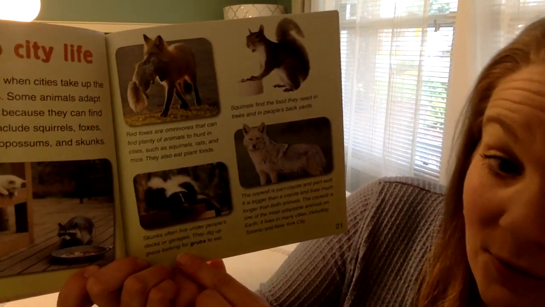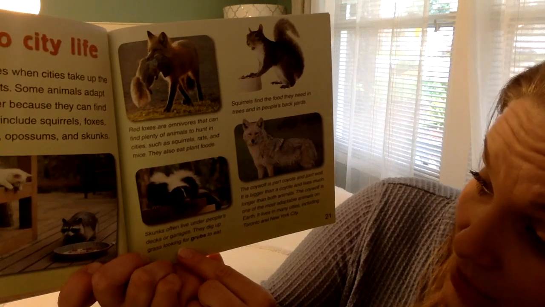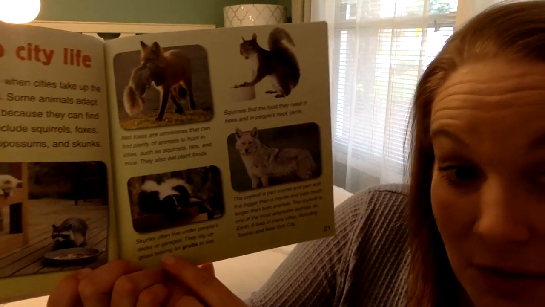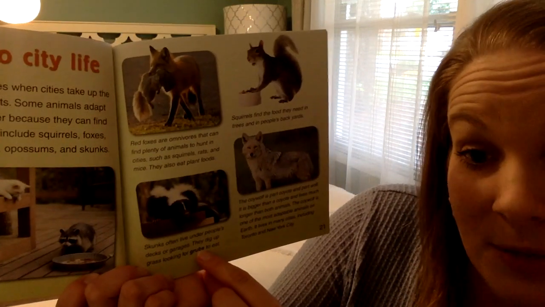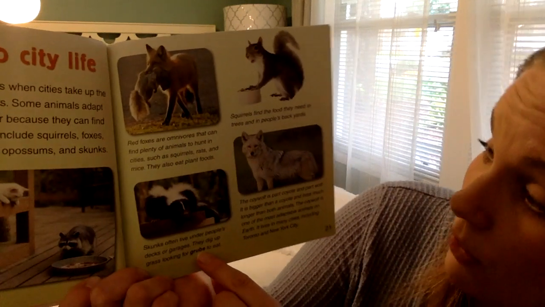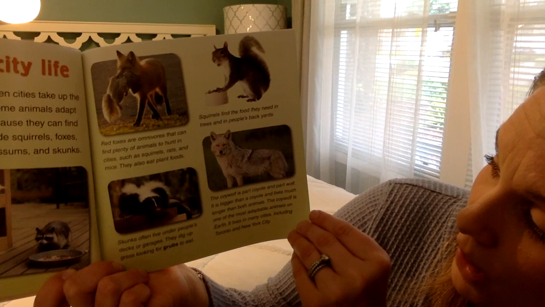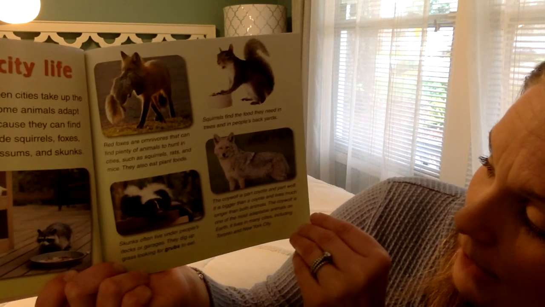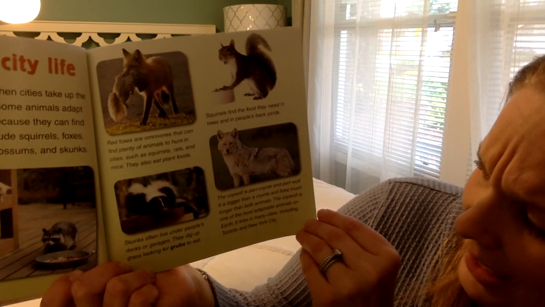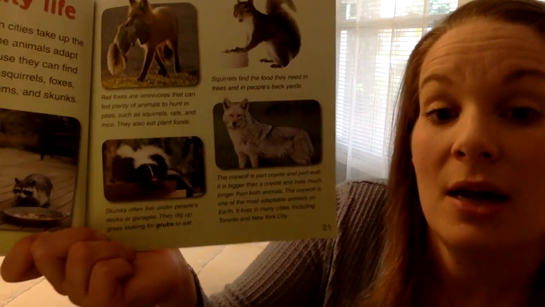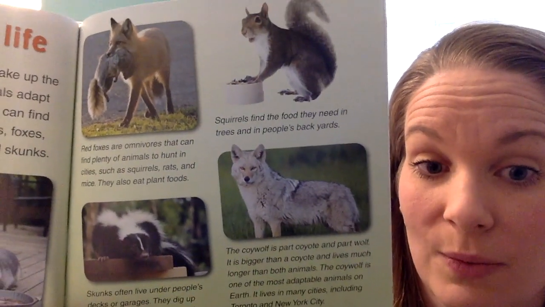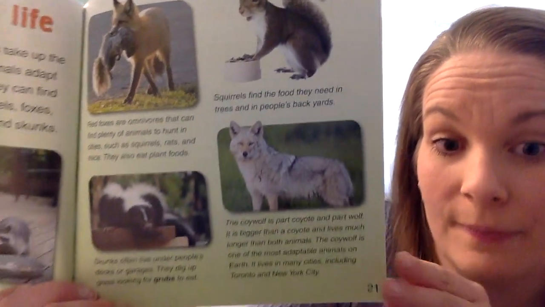Skunks often live under people's decks or garages. They dig up the grass of people's houses looking for grubs and little bugs to eat in the soil. And this is a coywolf. It's part coyote and part wolf. And it can actually live in many cities and has adapted really well. There's a good picture for you.